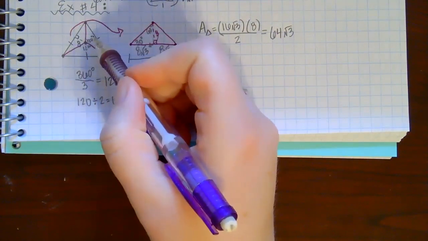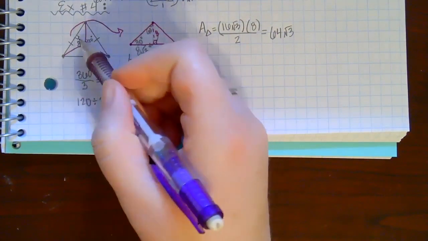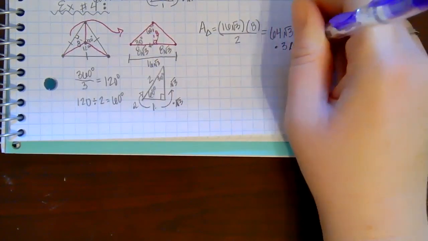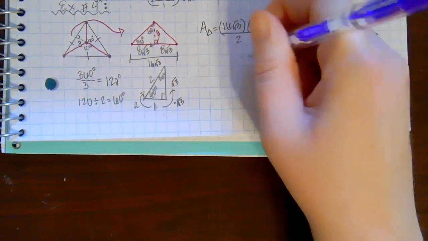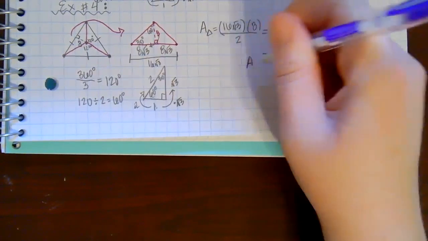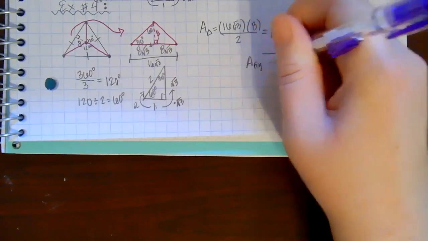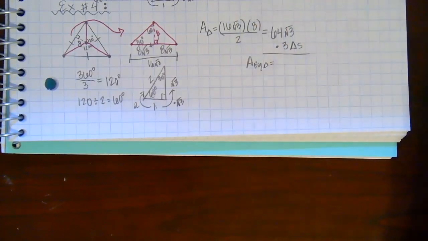And of course, since there are 3 sides, I have 3 pinwheel triangles. So I'm going to multiply by 3 pinwheel triangles here. And so then the area of the whole triangle, I'll just put big triangle just so we know what we're talking about here.